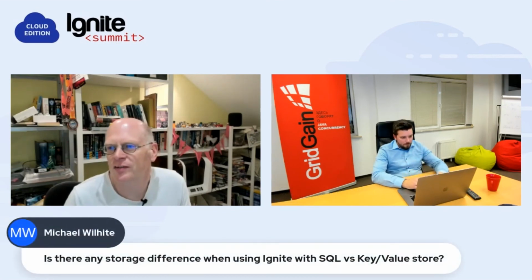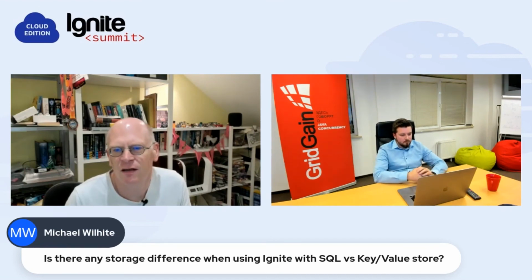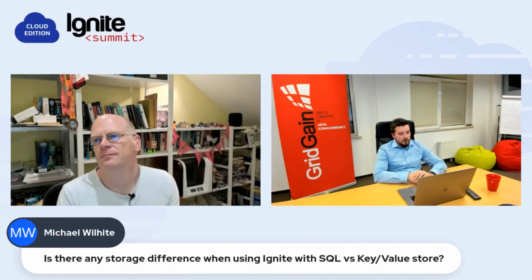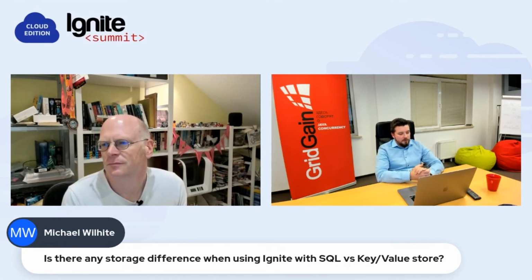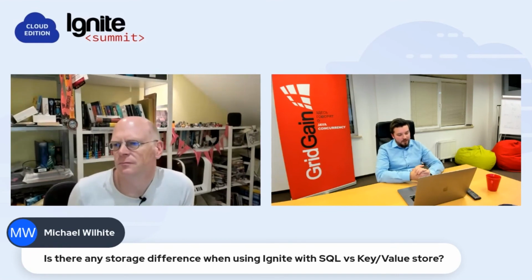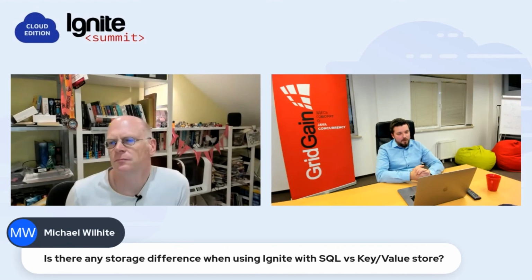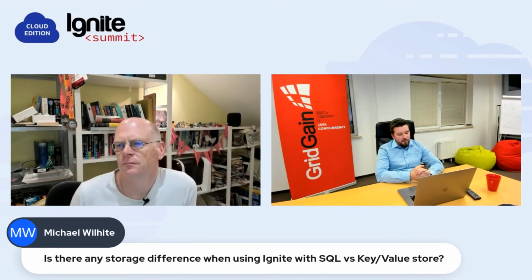The first question has already been highlighted here by Michael. Is there any storage difference when using Ignite with SQL versus key value store? No, there is no real difference in terms of using Ignite in SQL or key value store. Underneath, you will still have the same persistence model. You need to store your data in pages. There is a memory page model for GridGain, so you still need to have random access most of the time.